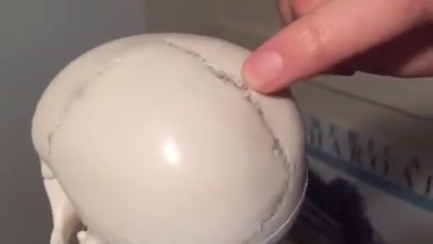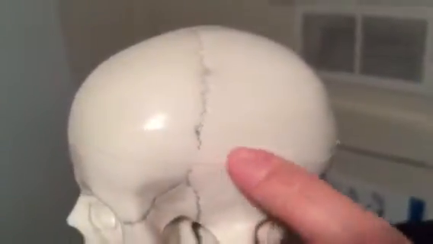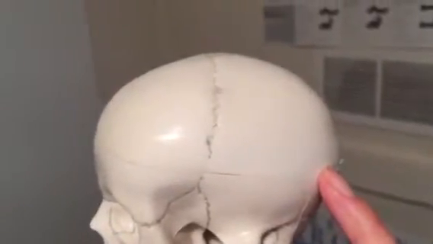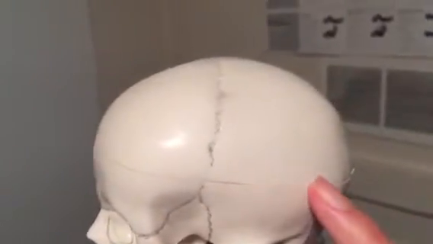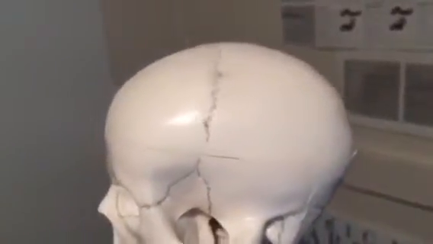The lambdoid suture is where the parietal bones meet the occipital bone posteriorly. The sagittal suture is where the parietal bones meet superiorly at the cranial midline. The coronal suture is where the parietal bones meet the frontal bone. And the squamous suture is where the parietal and the temporal bone meet on the lateral aspect of the skull.